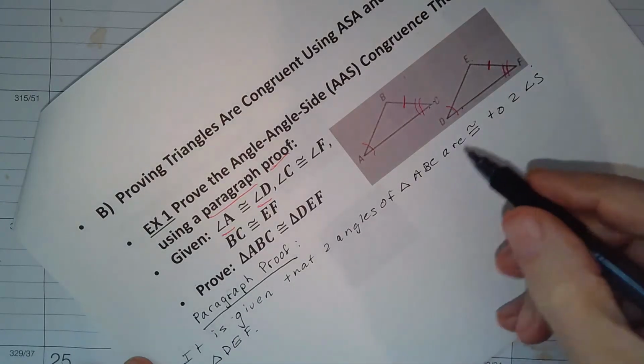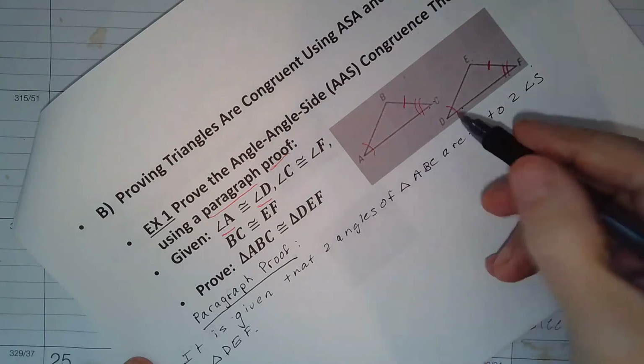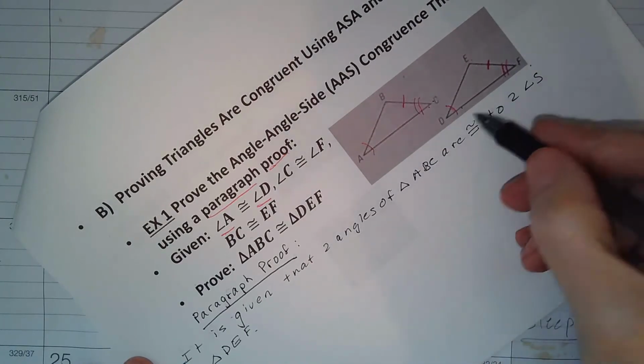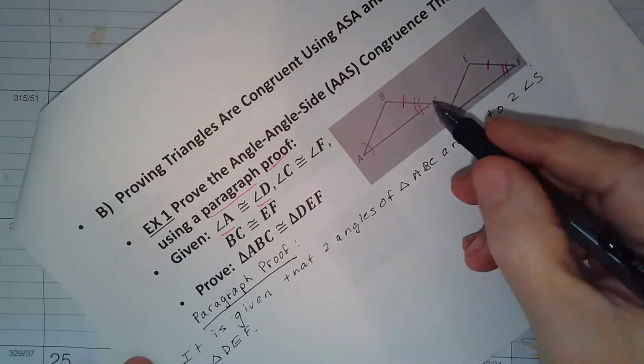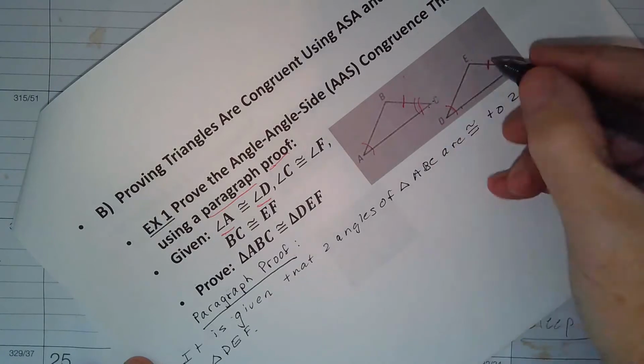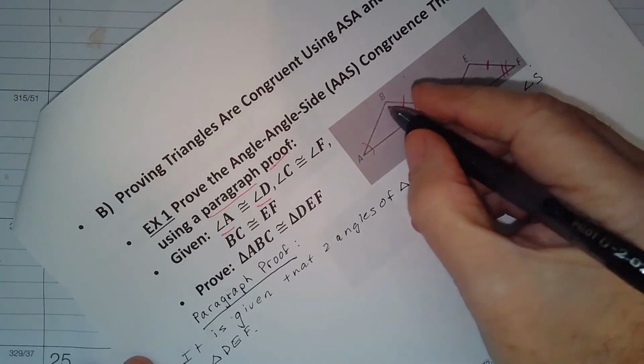Now, by the third angle theorem, because there are three angles in each triangle, and we've got angles A and C and D and F covered, angle B and angle E, through the third angle theorem, are going to be congruent as well.